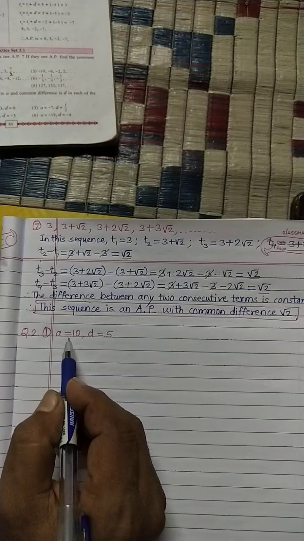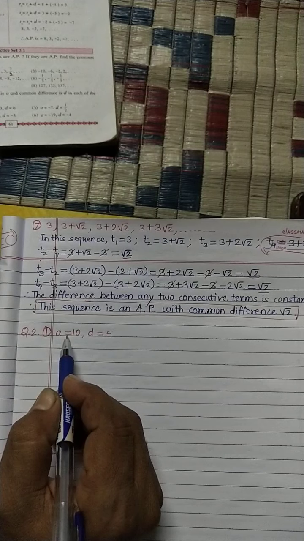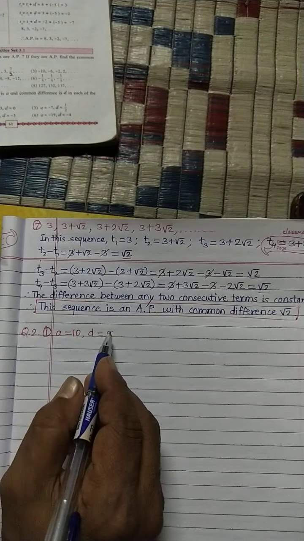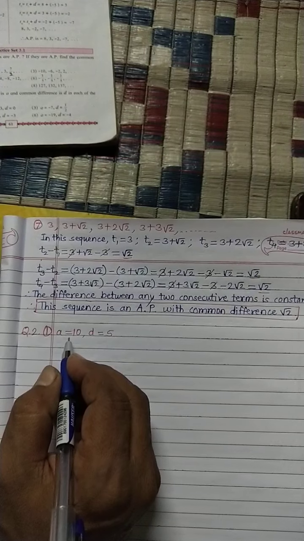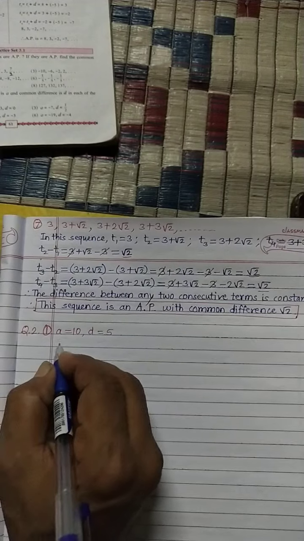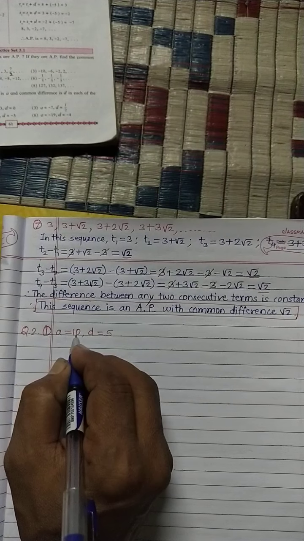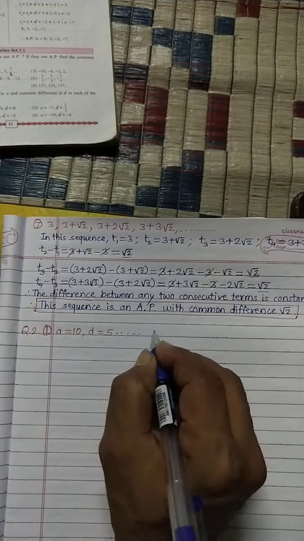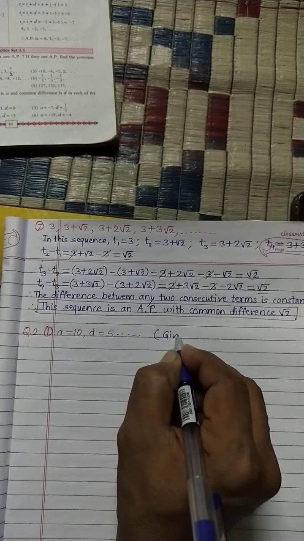A means first term of the AP and D means common difference. So here A is equal to 10 and D is equal to 5, that is the given thing to us.